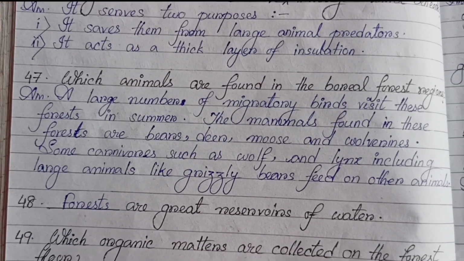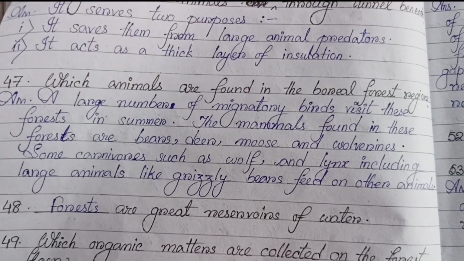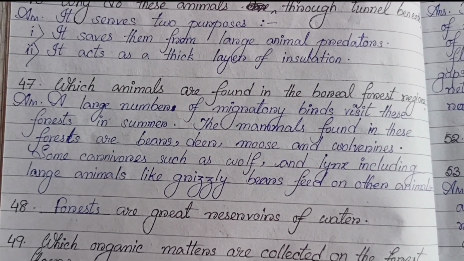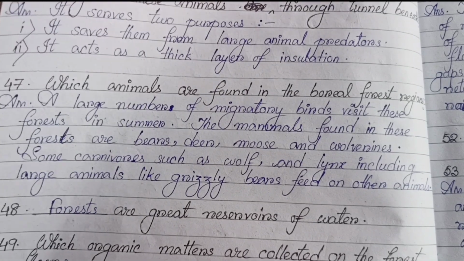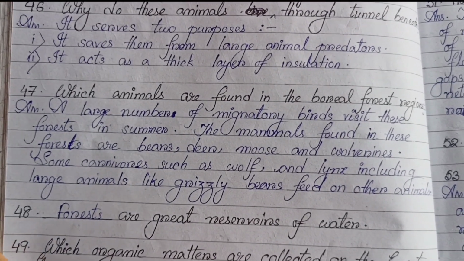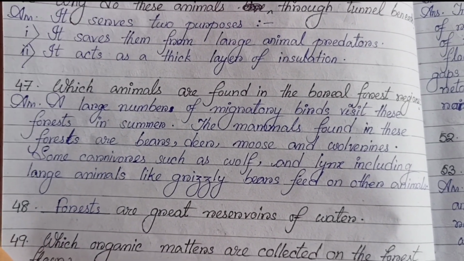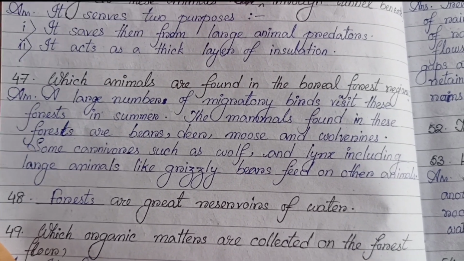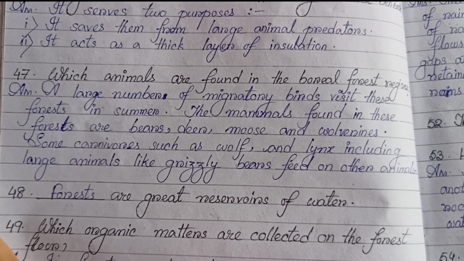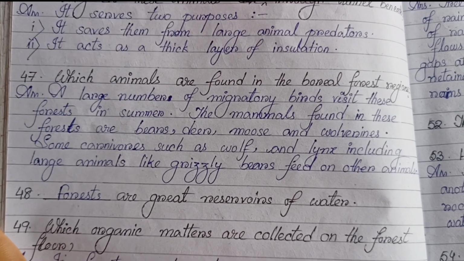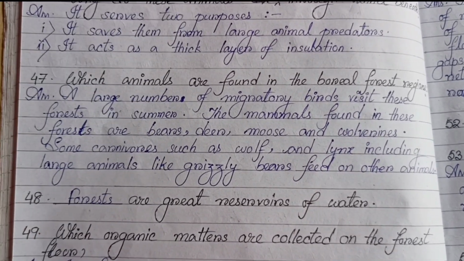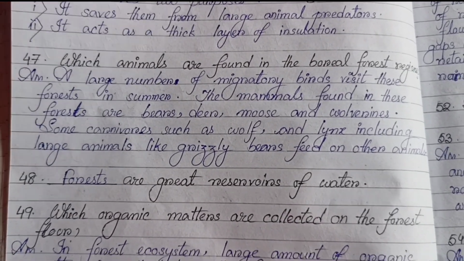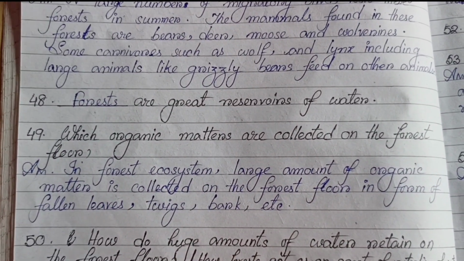47. Which animals are found in the boreal forest regions? A large number of migratory birds visit this forest in summer. The mammals found in this forest are bears, deer, moose, and wolverines. Some carnivores such as wolf and lynx, including large animals like grizzly bears, feed on other animals. Next one, 48. Forests are great reservoirs of water. Fill in the blank.